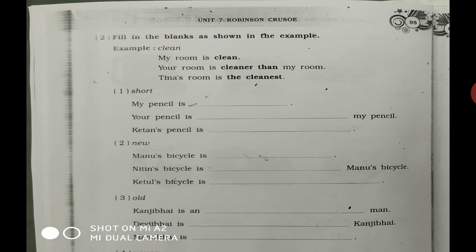And here Tina's room is dash. So among my room, your room and Tina's room, which is the dash? So Tina's room is cleanest, the superlative form. But before cleanest, what will we write here? The cleanest. Understand? This way we will do this exercise.